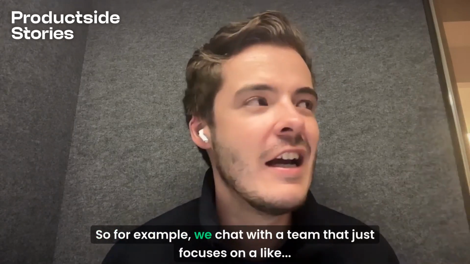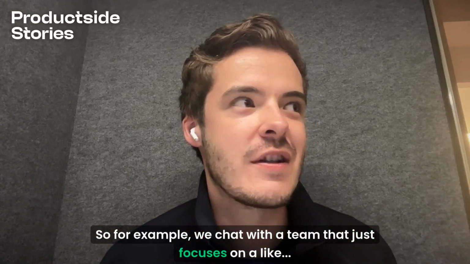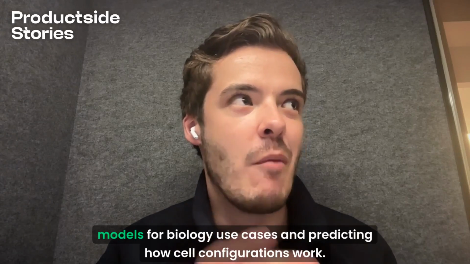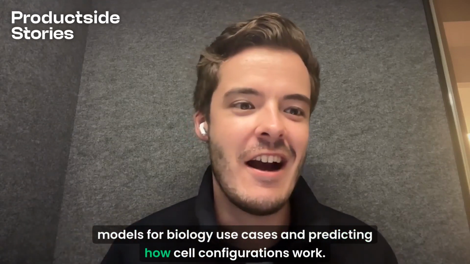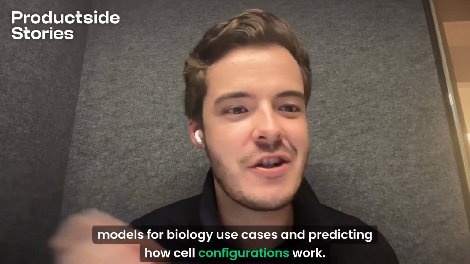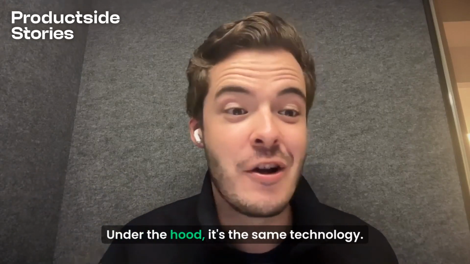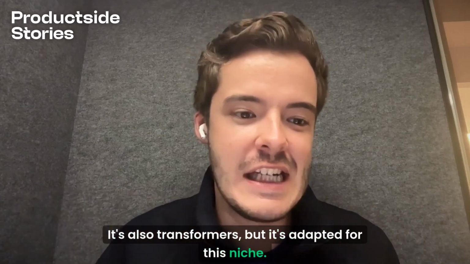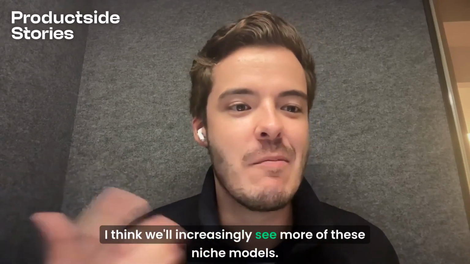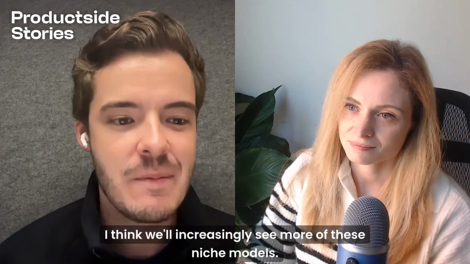So, for example, we chatted with a team that just focuses on models for biology use cases and predicting how cell configurations work. And under the hood, it's the same technology. It's also transformers, but adapted for this kind of niche. And I think we'll increasingly see more of these niche models.